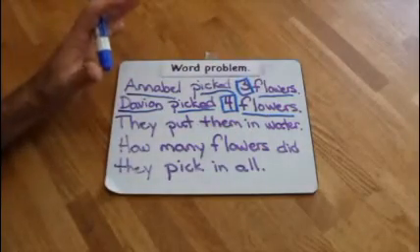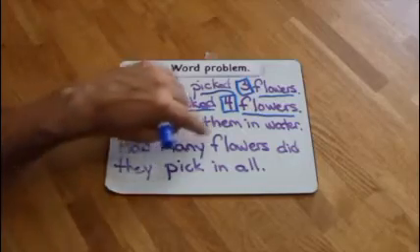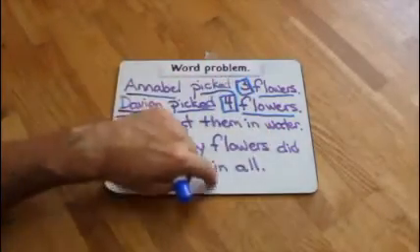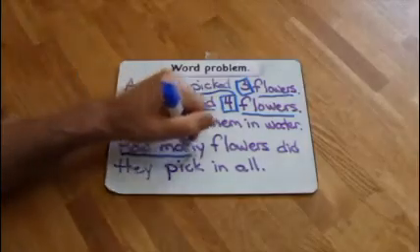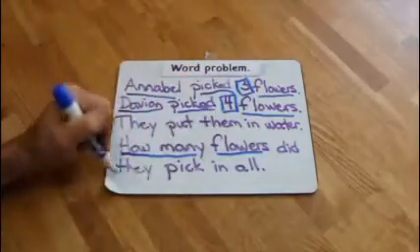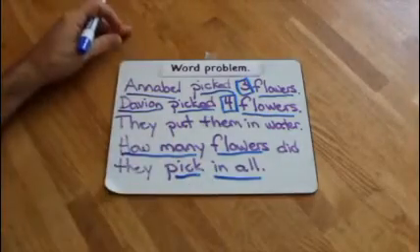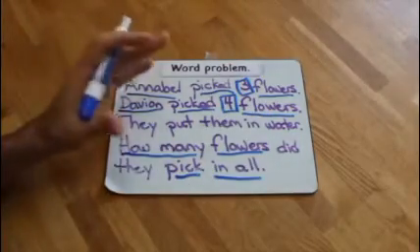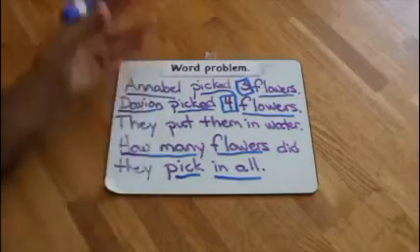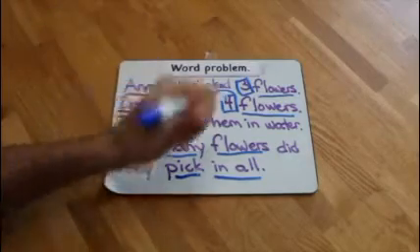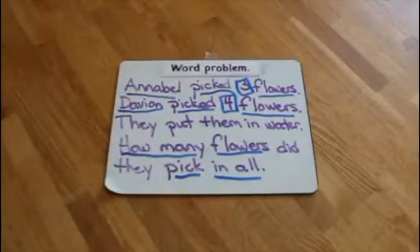Let's keep them looking nice, everybody. How many flowers did they pick in all? When you hear in all, that's going to tell us the function we have to do is adding. We have to put them together. So let's get your mental math going.